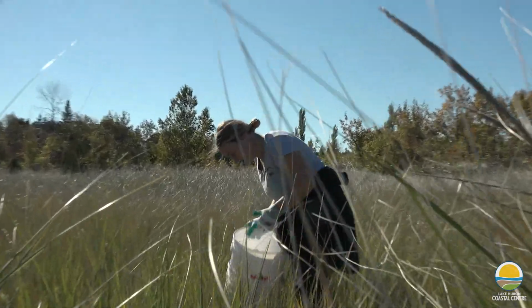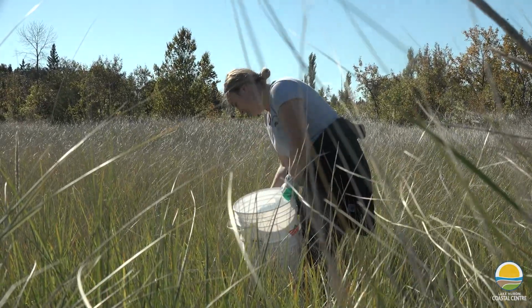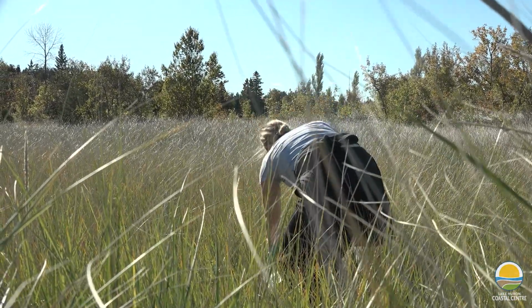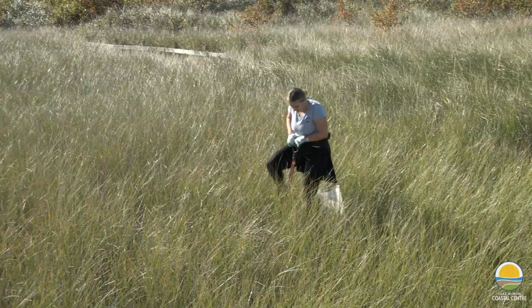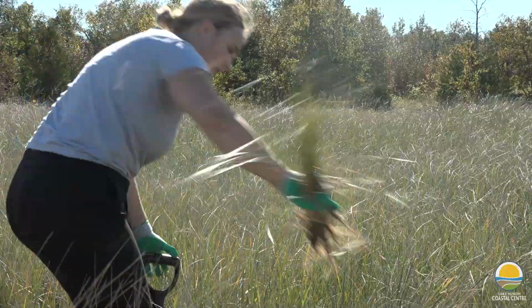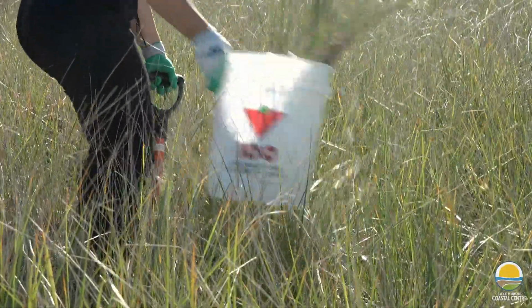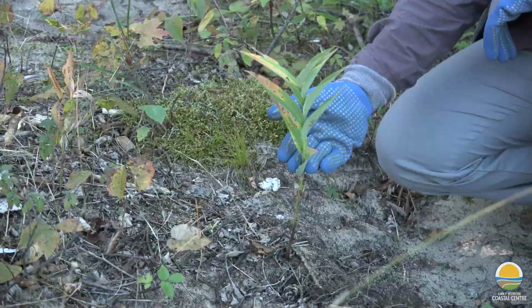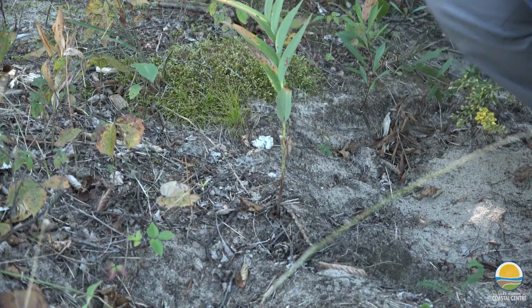Planting native species in areas where non-native invasive plants have been removed is a good way to reduce the chance of invasive plant regrowth. It's important to monitor an area where invasive plants were controlled and carry out further management activities if necessary. Effectively eradicating invasive plants requires consistency and persistence.